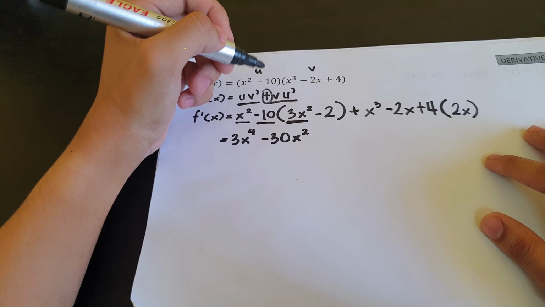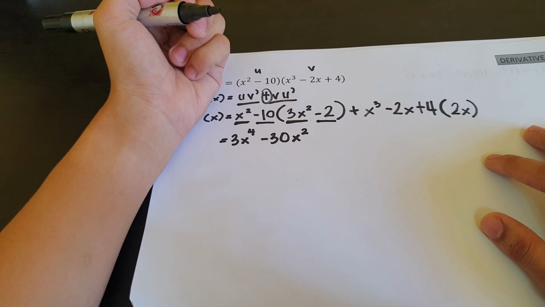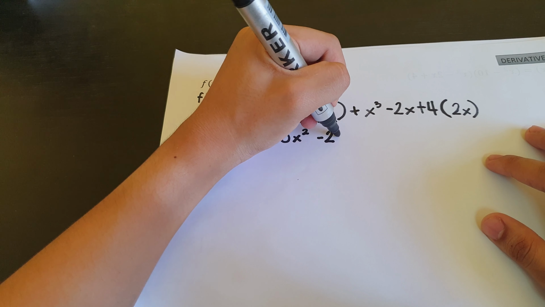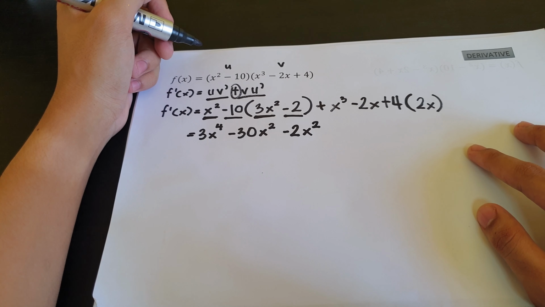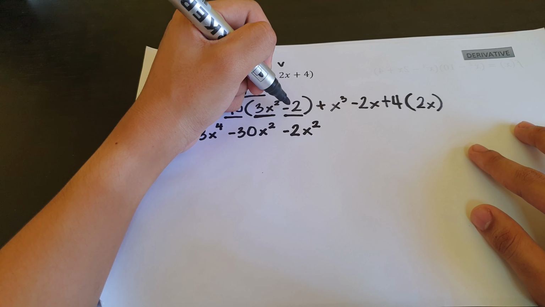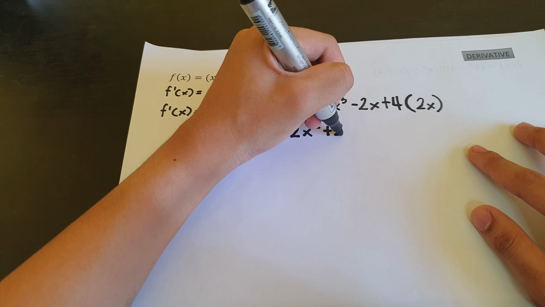Next is x squared times negative 2, which is equal to negative 2x squared. Lastly, negative 10 times negative 2 is equal to positive 20.